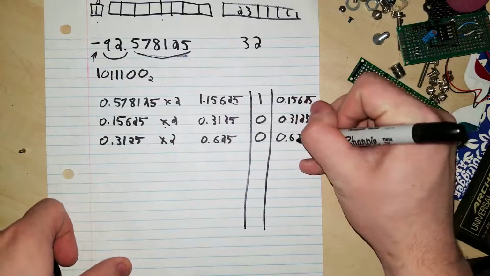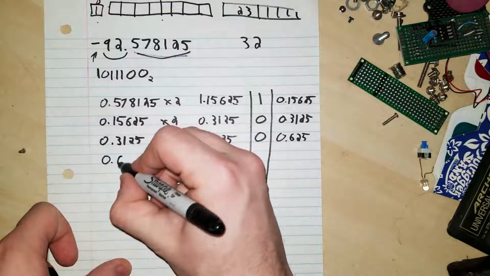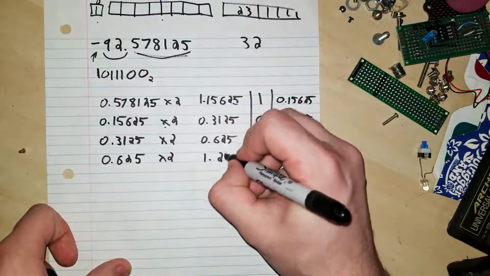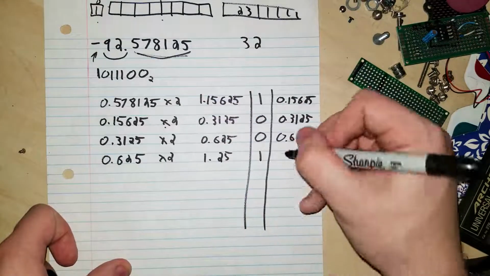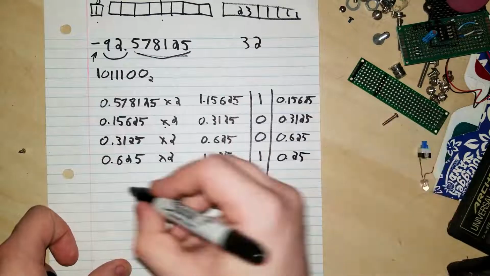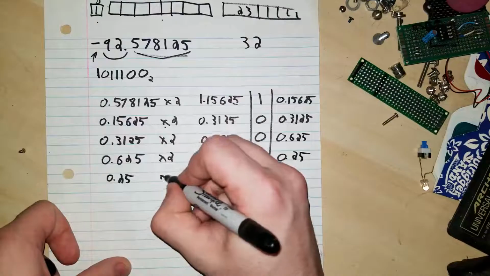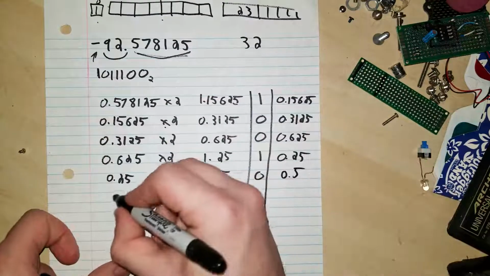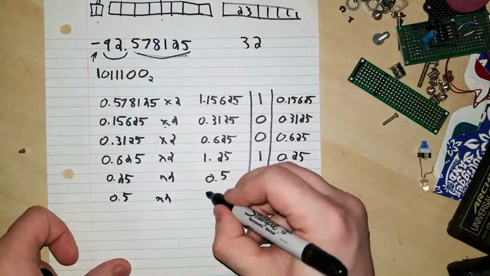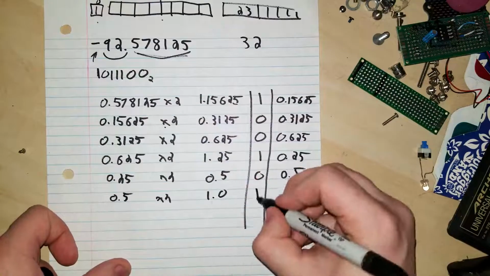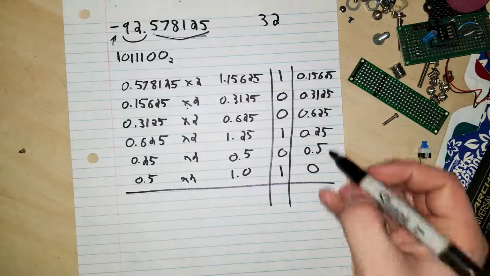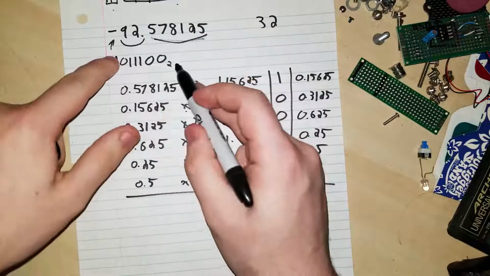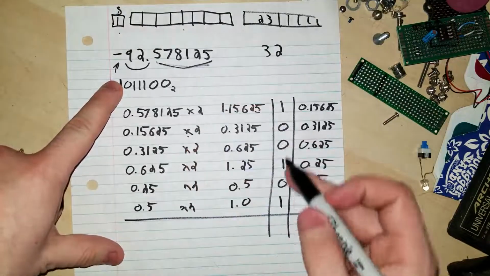Still carrying over here is 0.625. The 0.625 times 2 gives you 1.25. There's a 1 there, so you get a 1. Subtract it out, and you have 0.25 left. 0.25 times 2 is 0.5. That is a 0 there, with 0.5 left. 0.5 times 2 is 1.0. So you get a 1 out, and there's 0 left. So now what you have here is 100101.